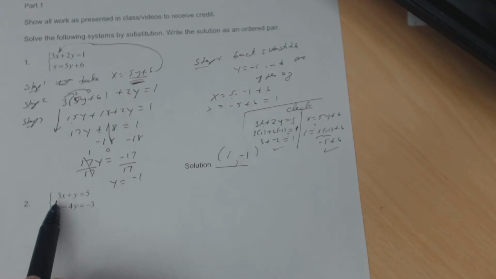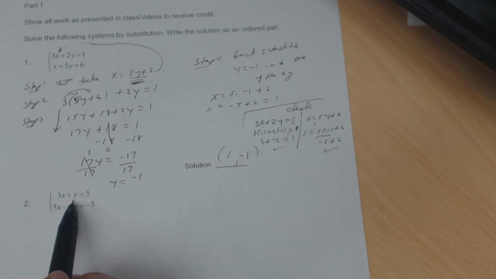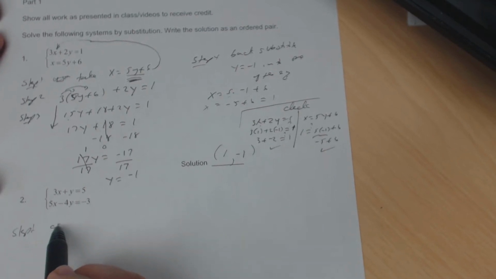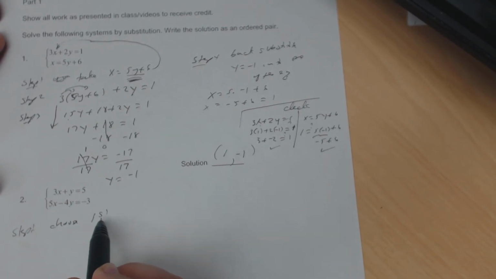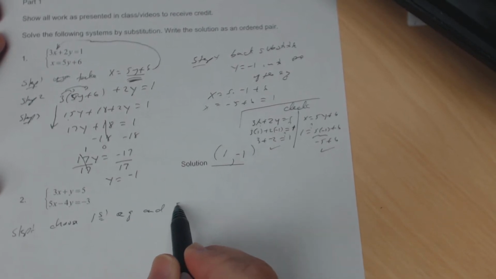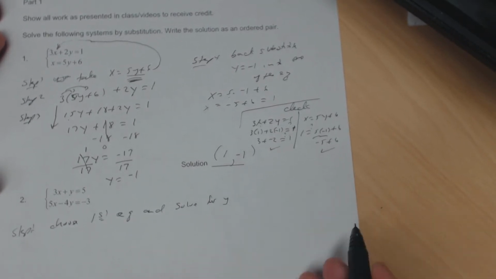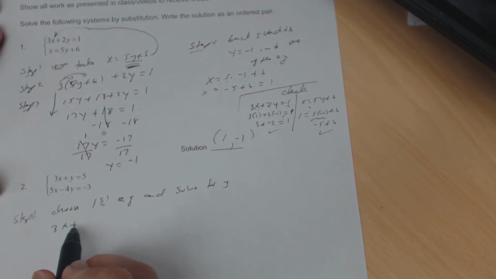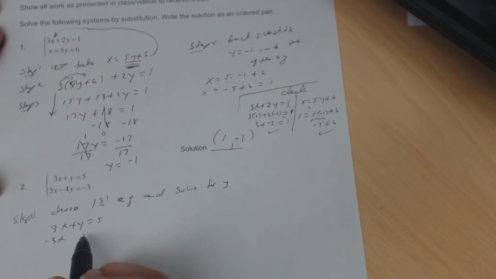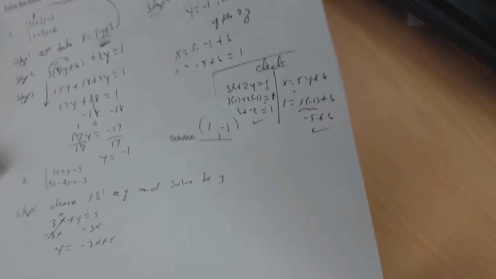So let's go to the first. Well, in the first, you would not solve for x because I would have to divide everything by 3, which would introduce fractions. So if you look at the variable y, that variable y already has a coefficient of 1, so that's the one you want to use. So step 1 will be: choose the first equation and solve for y. Okay, so I have 3x plus y equals 5. Subtract 3x from both sides. Combine my terms. I get y equals negative 3x plus 5. All right, so that's my y.